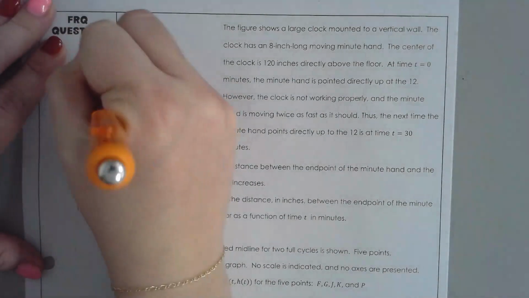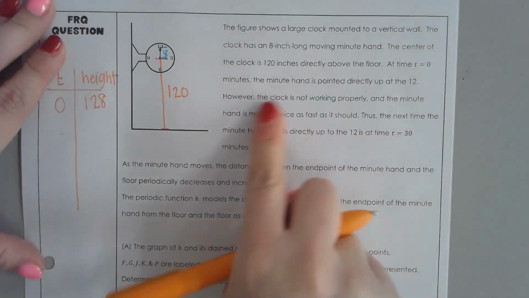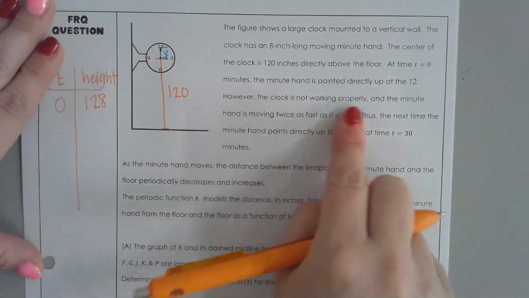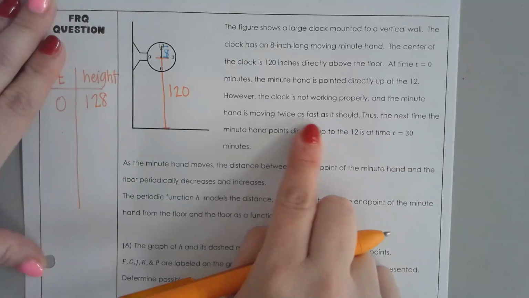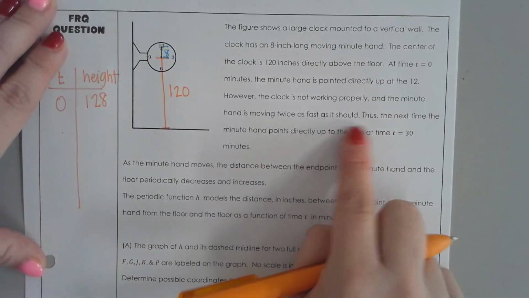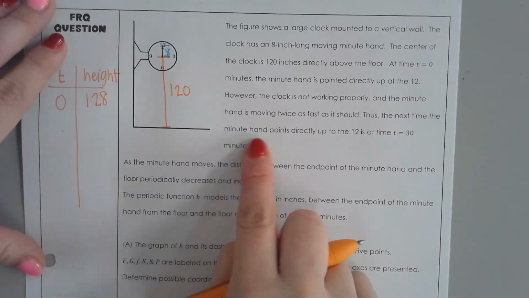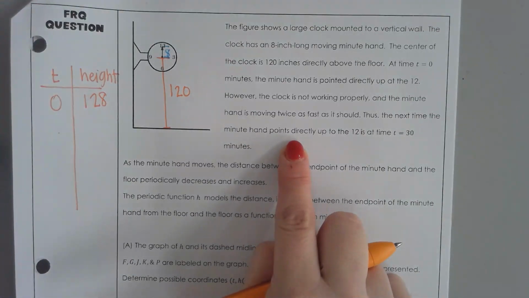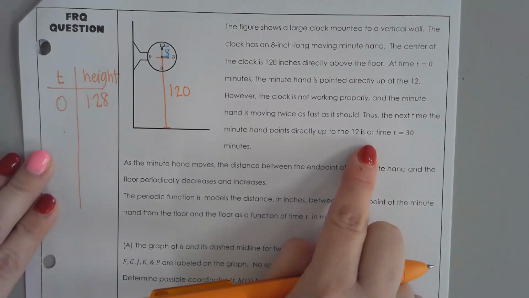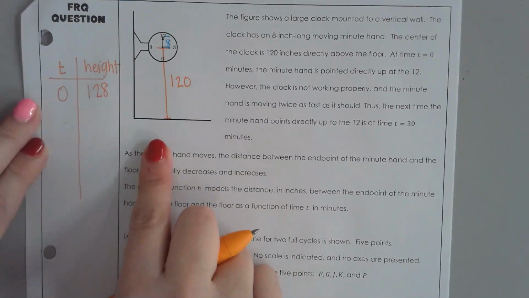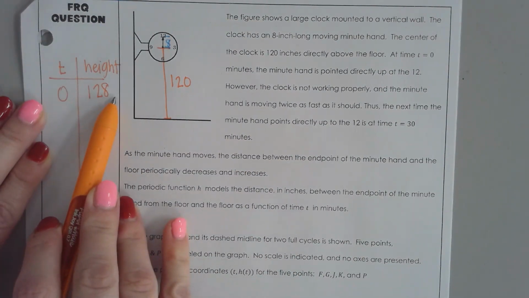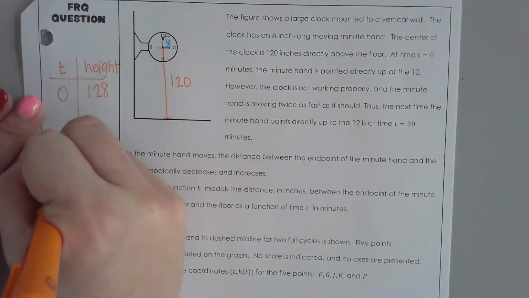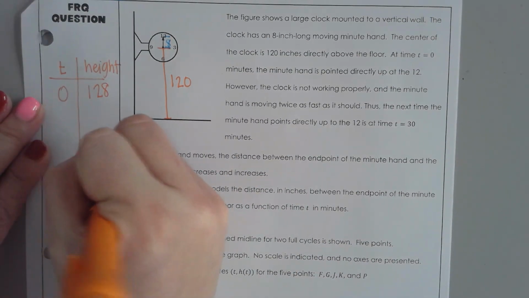Good. Now it says the clock is not working properly and the minute hand is moving twice as fast as it should. Thus, the next time the minute hand points directly up at the 12 is at time t equals 30. So at 0, it's at 128 inches, and when t equals 30, it's at 128.